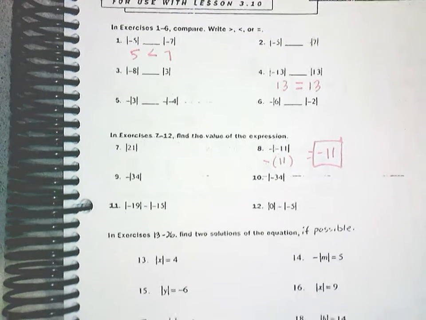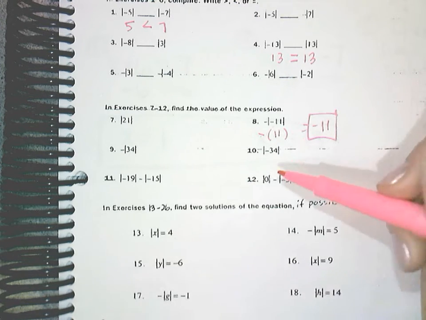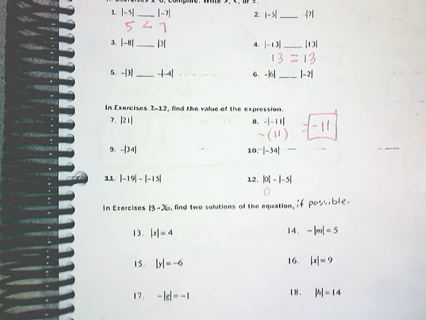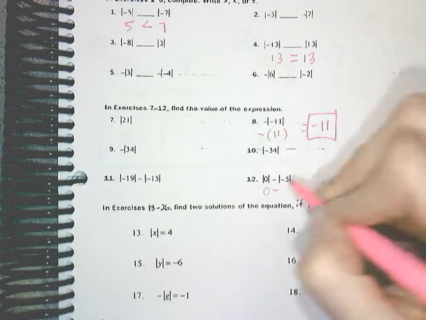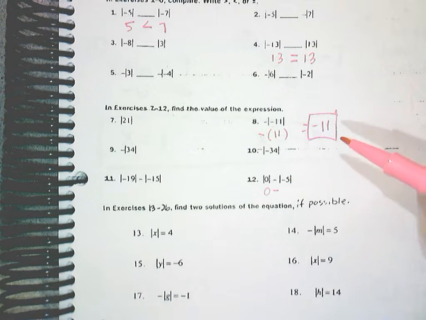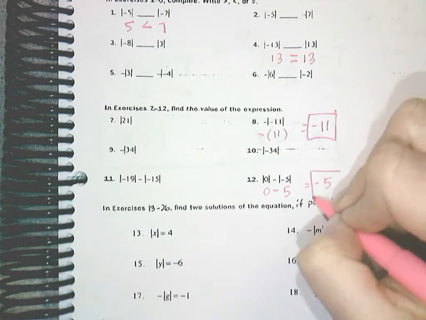On number 12, you actually have a little expression that we can simplify, but since there's a 0, there's not going to be too much happening here. The absolute value of 0 is 0. It's 0 spaces from itself. And then here we have a subtraction sign. Then we need to figure out the absolute value of -5. So -5 is 5 spaces away from 0. Now we have 0 minus 5, which is -5 as an answer.